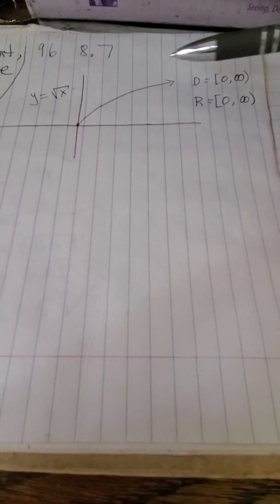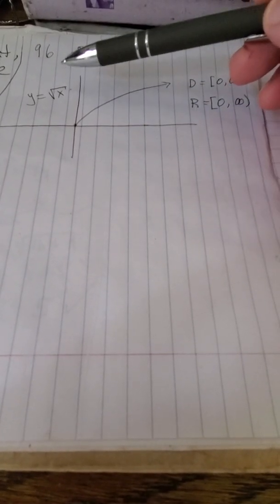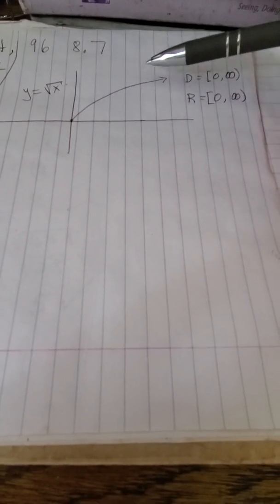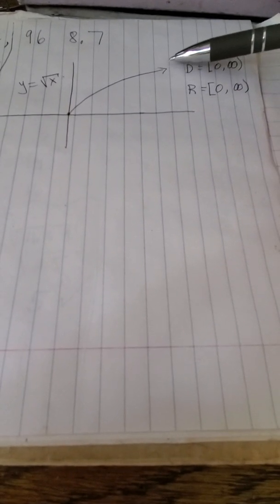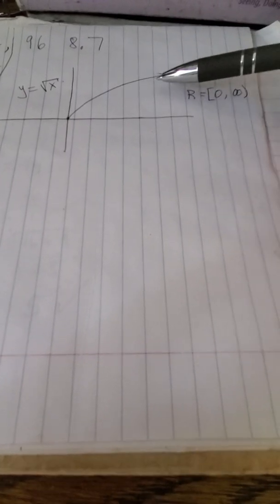The range is if I would shine a light onto the y-axis, the shadow on the y-axis would again cover the entire y-axis, because even though it's going up slowly, this is going up, up, up forever. It's going forever to the right, and it's going forever up. So the range is going to be 0 to infinity. It's going to hit every y value up to infinity. So that's the shadow on the y-axis.